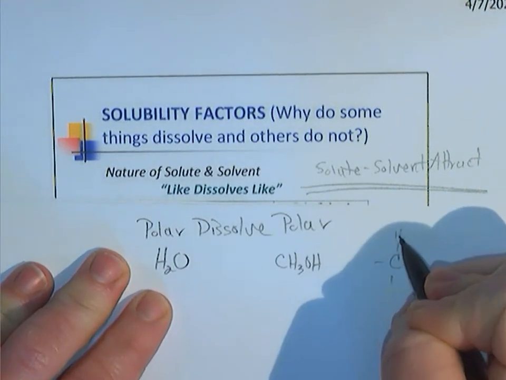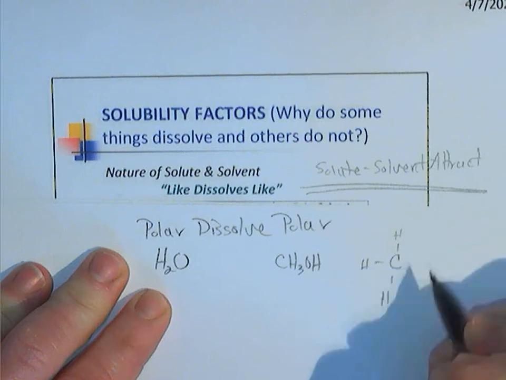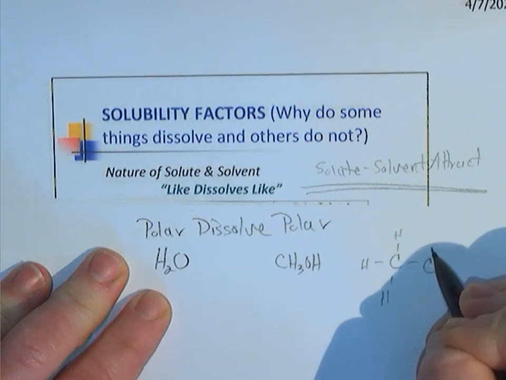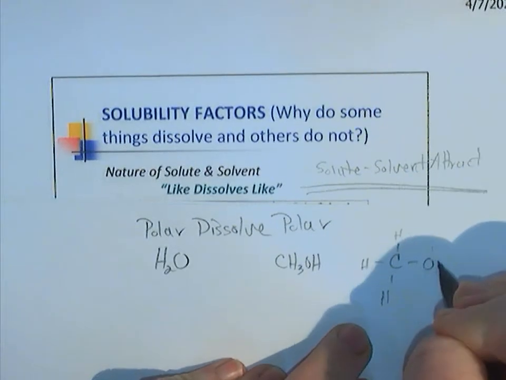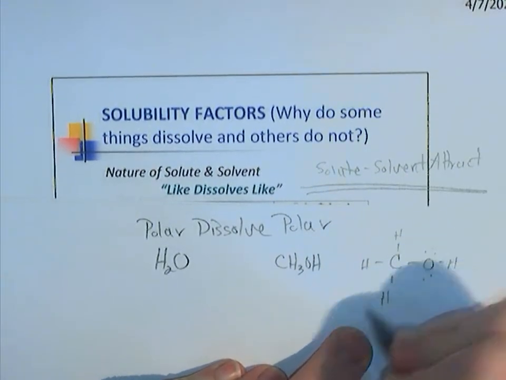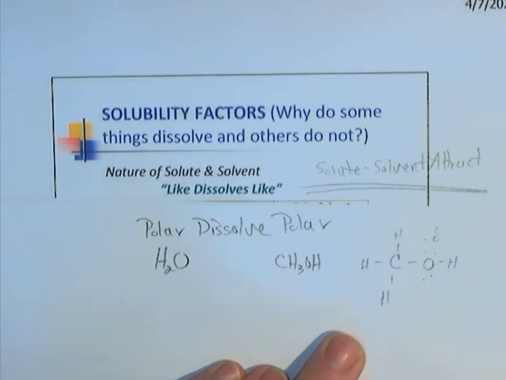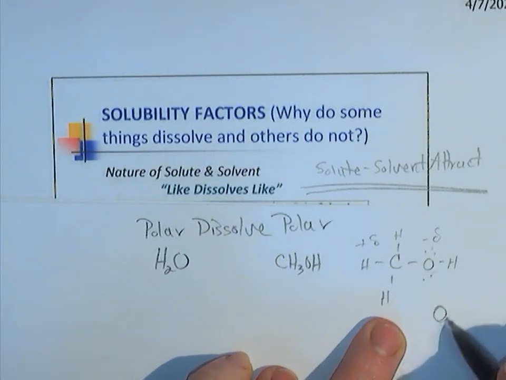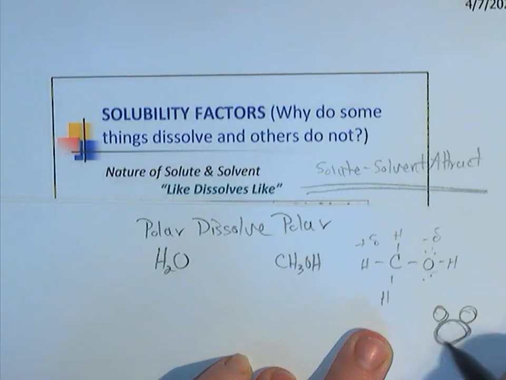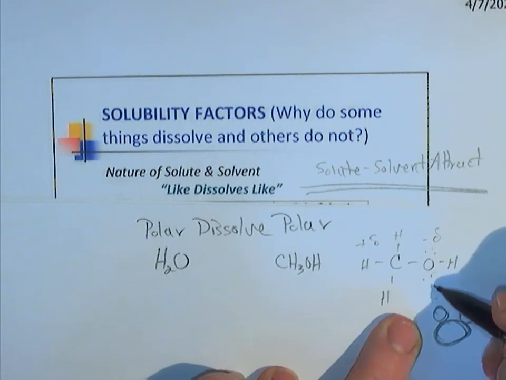Methanol is carbon bonded to 3 hydrogens with an oxygen bonded to a hydrogen. And this side will be our really negative and then our positive. And a water molecule, with the ears being the positive, can come in and form an attraction.